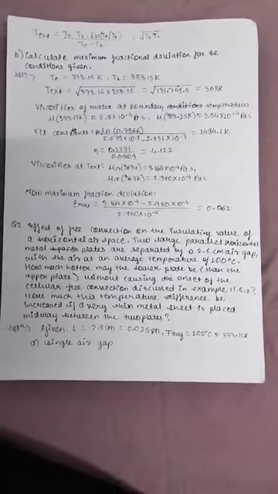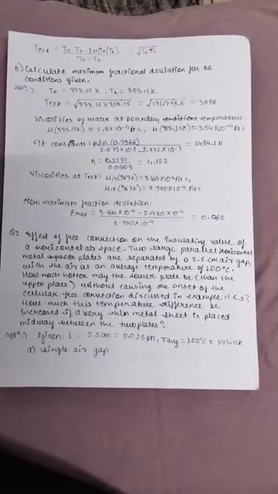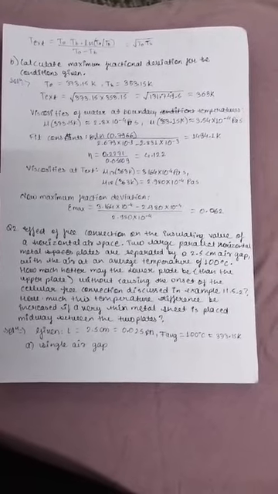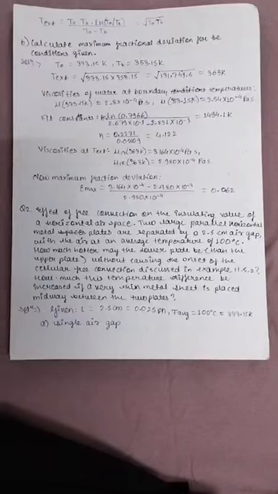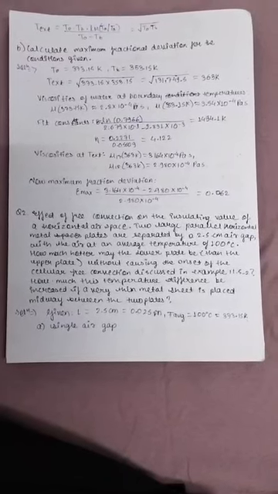T max equals T naught times Ts times ln of T naught over Ts divided by T naught minus Ts, which approximately equals root of T naught times Ts.